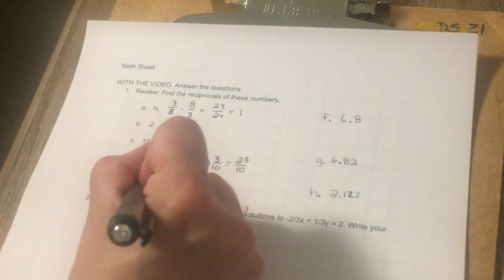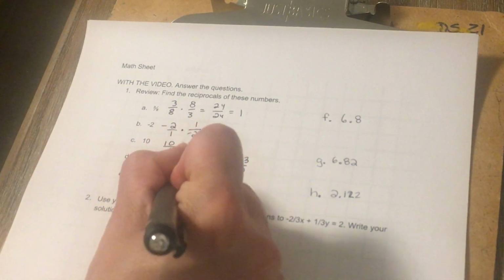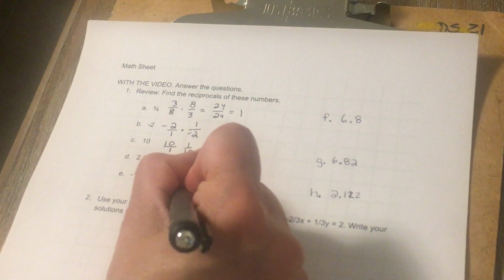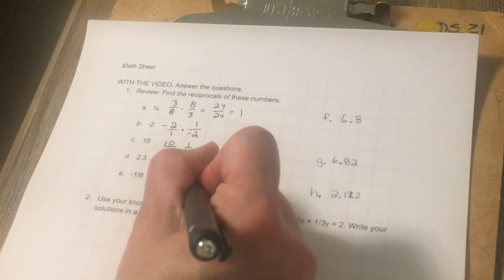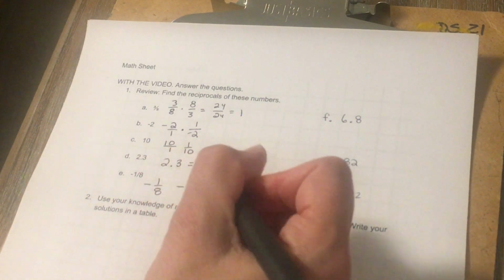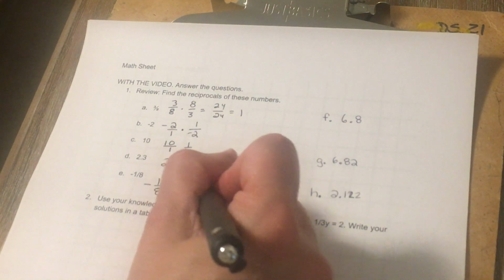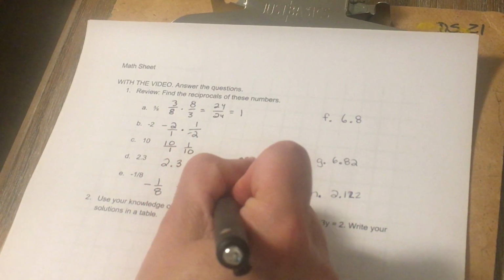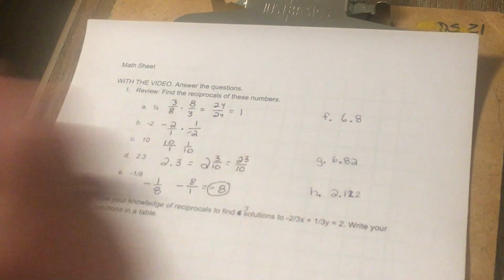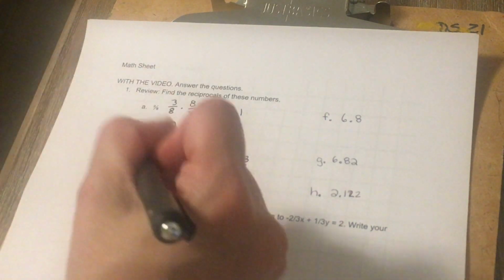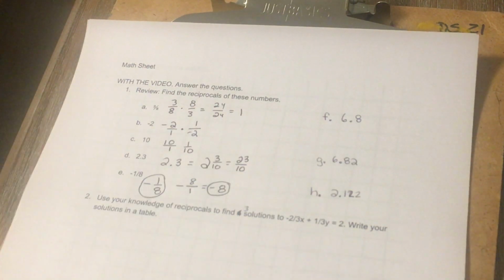So let's try -1/8. To get the reciprocal, all I gotta do is flip it around. 8/1. Oh, -1/8's reciprocal is -8, because -8 over 1 is just -8. So these are the two reciprocals.